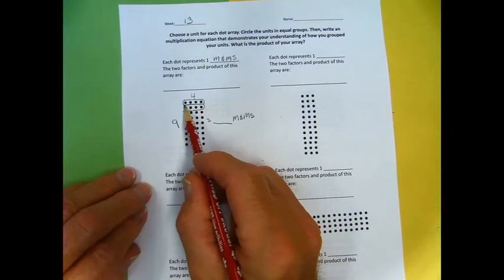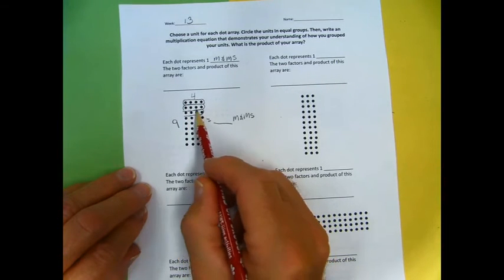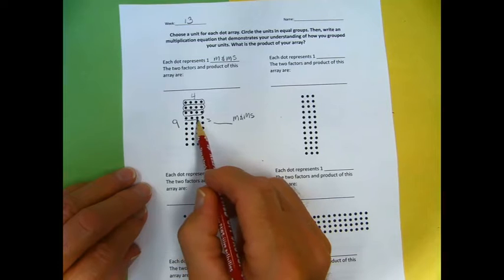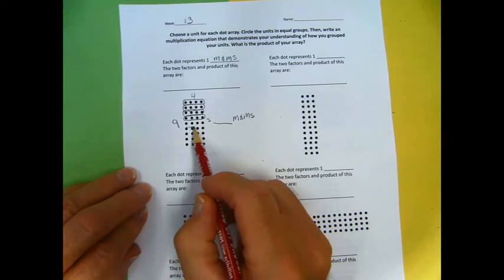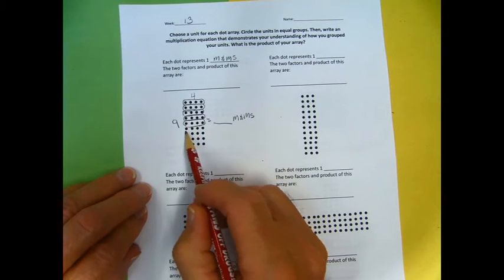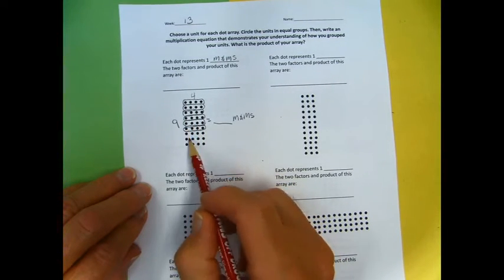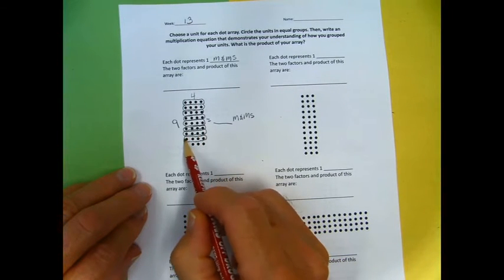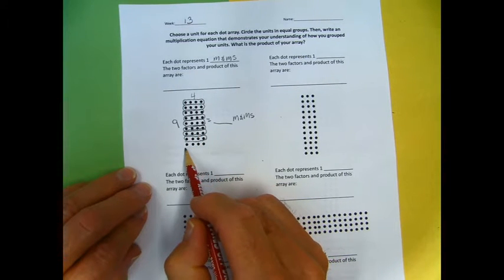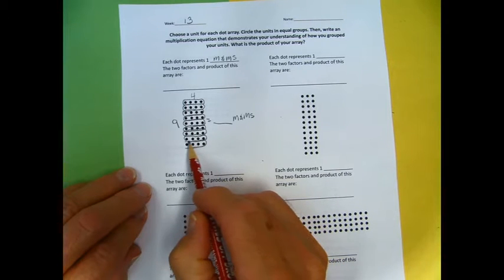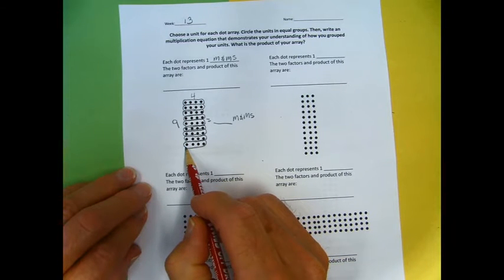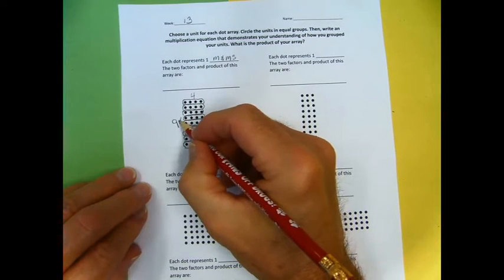This is 2 times I circled it. 3 times. 4 times. 5 times. 6 times. 7 times. 8 times. 9 times.